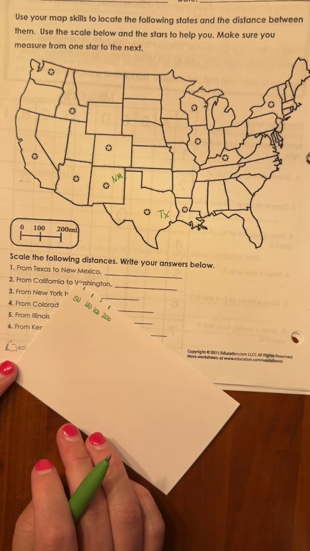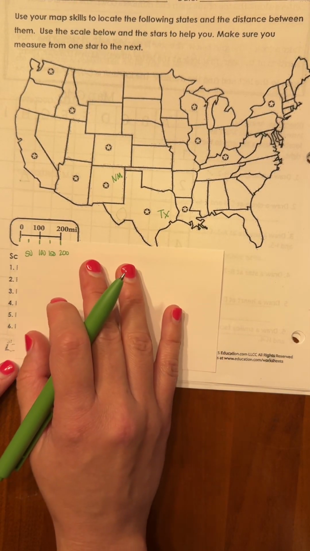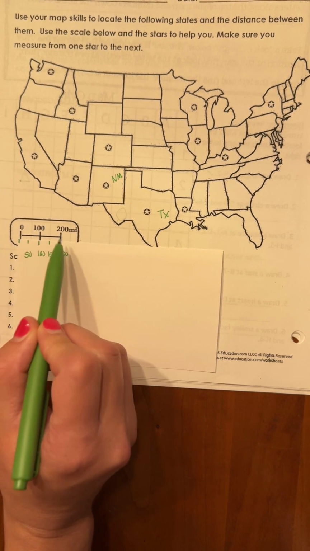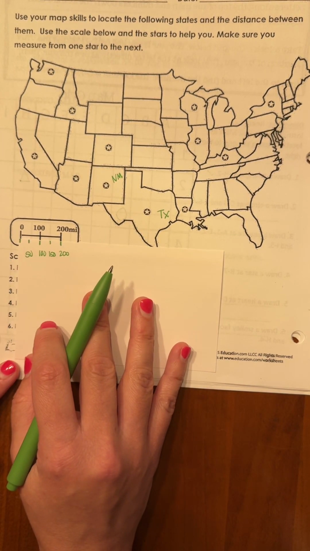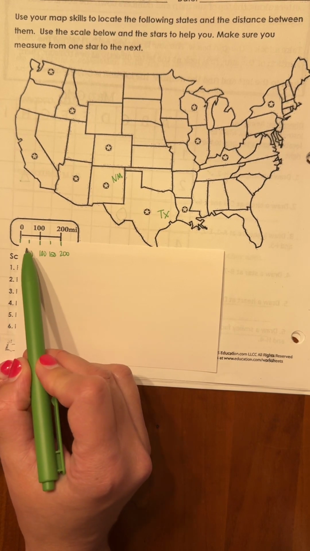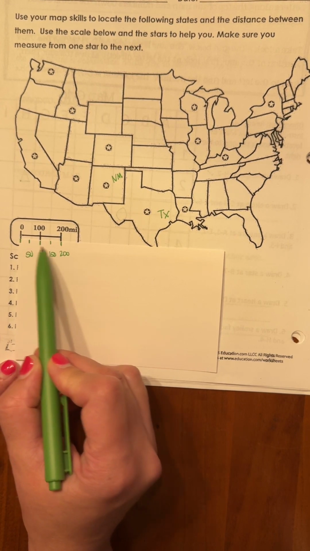where we are going. Okay, so we have a scale here. I know that from here to here is 200 miles. Okay, and then I went through and I added little 50s in between, right?